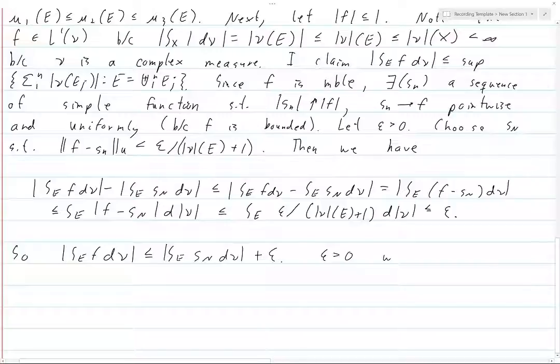Epsilon greater than 0 was chosen arbitrarily. So basically, no matter what epsilon you give me, we can make this inequality as sharp as we want by choosing a sufficient simple function here.